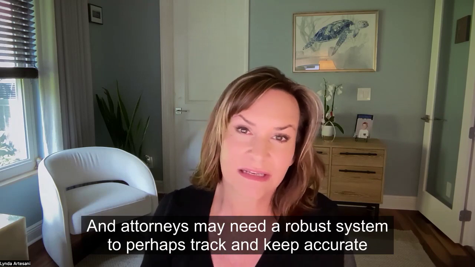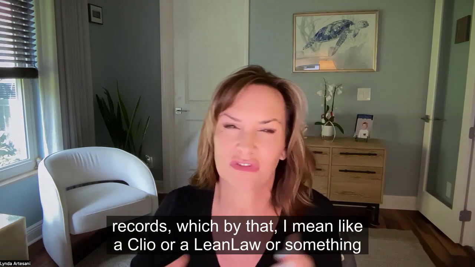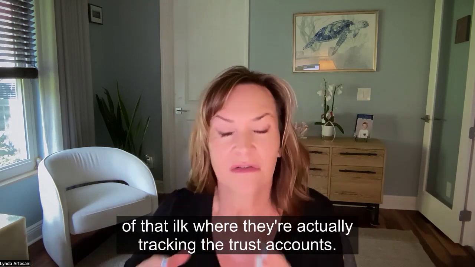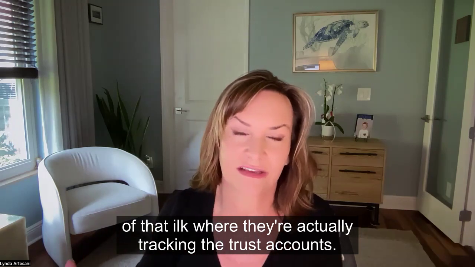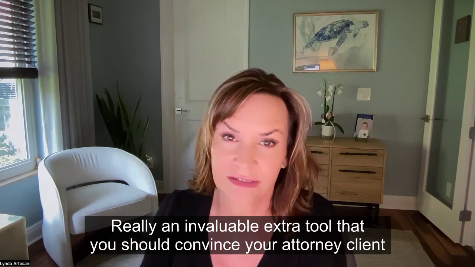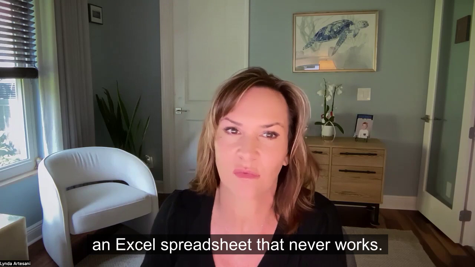And attorneys may need a robust system to perhaps track and keep accurate records, which I mean by that, I mean like a Clio or a LEAP law or something of that ilk, where they're actually tracking the trust accounts. Really an invaluable extra tool that you should convince your attorney client to use if they're not using it. If they're trying to patchwork it with an Excel spreadsheet, that never works.